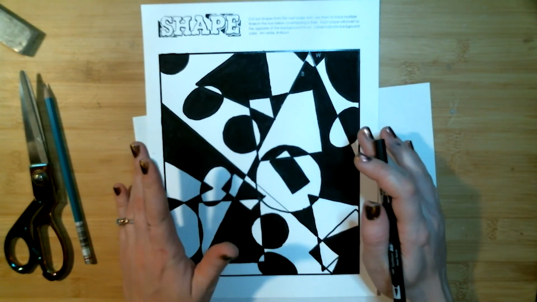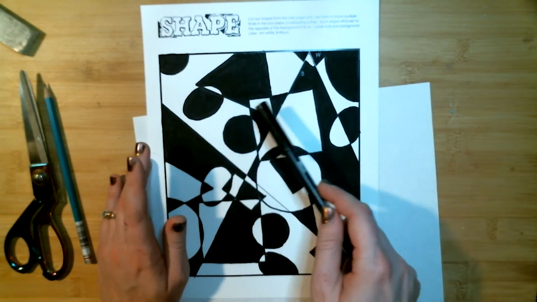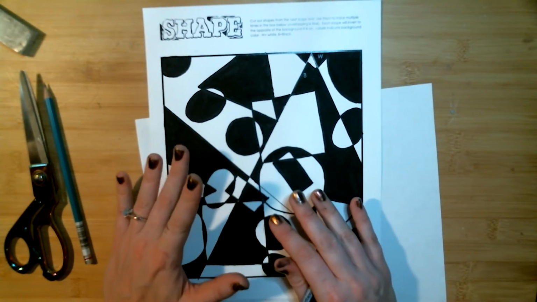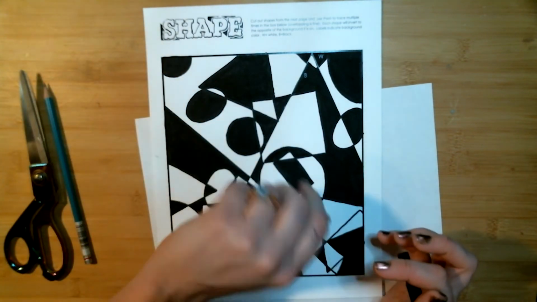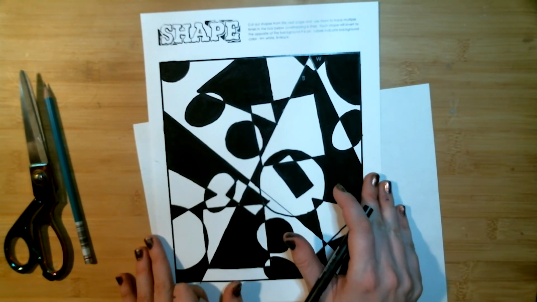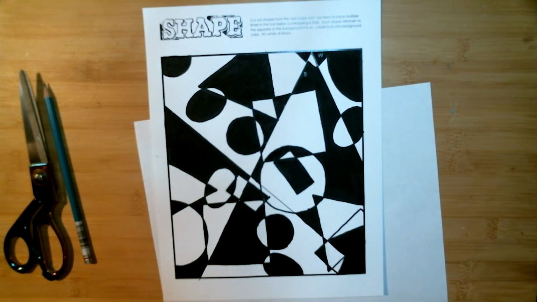All right, now at this opportunity, you should let this completely dry, all of your black ink. If you need to go over any areas and retouch them, if you need to go over any borders and straighten them up, now's the time to do that. Then once this is completely dry, it's not going to smudge anymore. Go over it, clean up any stray pencil marks with your eraser, and that will be your shape project for this week.